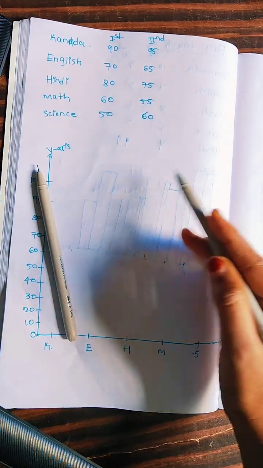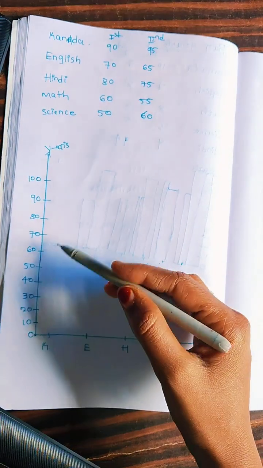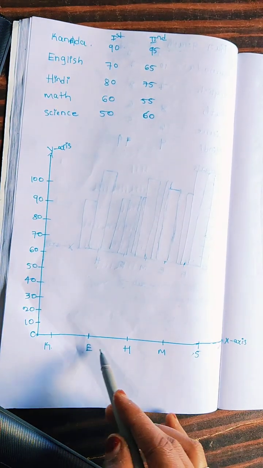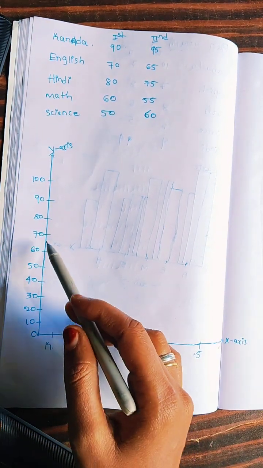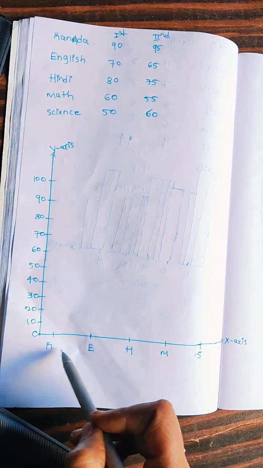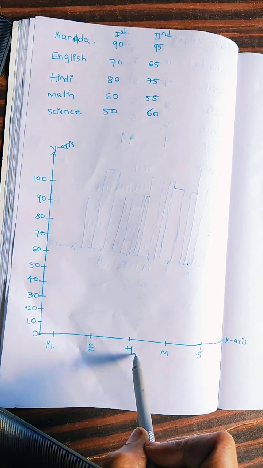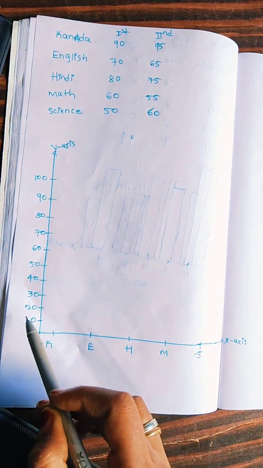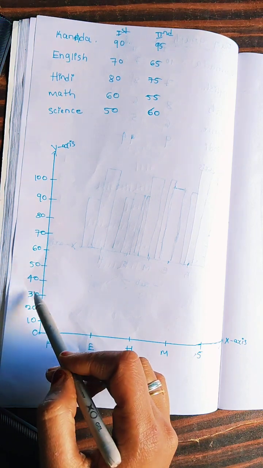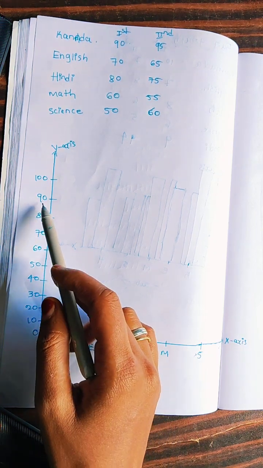Here is a graph, and this is the x axis. This is the y axis. Here is the subject and this is the marks. Kannada, English, Hindi, maths and science. Here the marks are 10, 20, 30, 40, 50, 60, 70, 80, 90, 100.